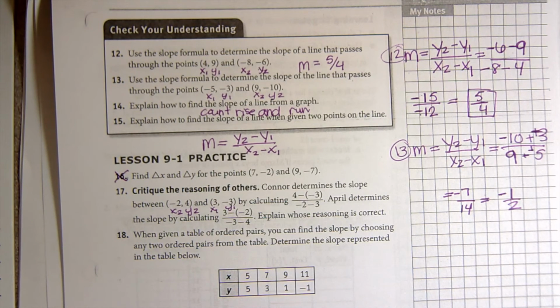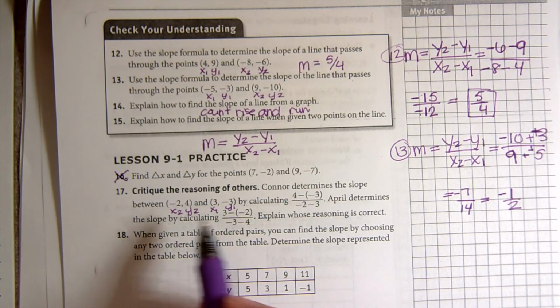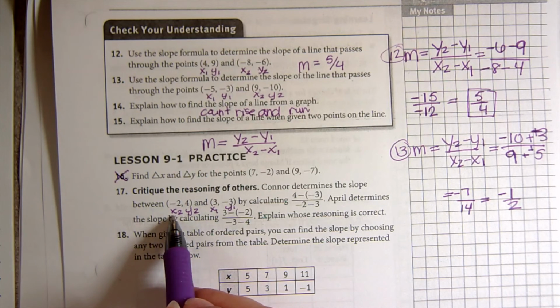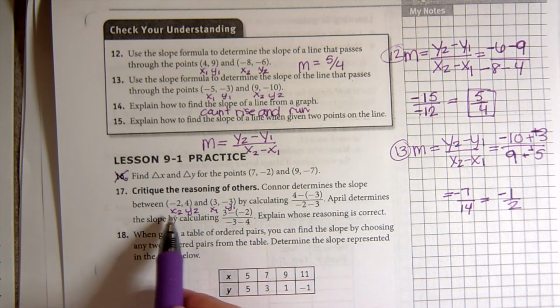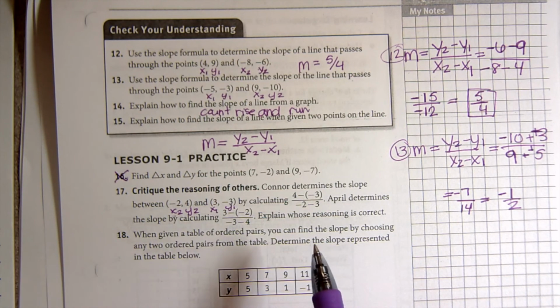Destiny, why is the first one? Because at the bottom for the x1, it says to subtract 3, it should be subtract negative. No, wait, it's the first one. What are the x's here? The bottom one. Negative 2 and 3, and where should they be? At the bottom.